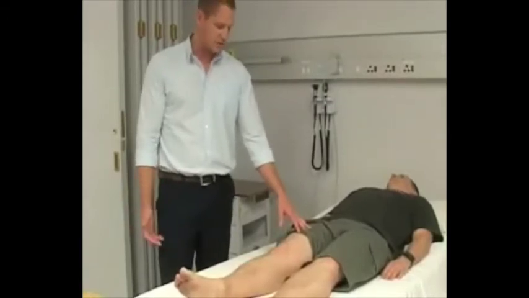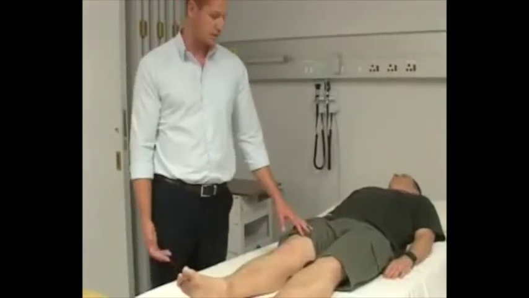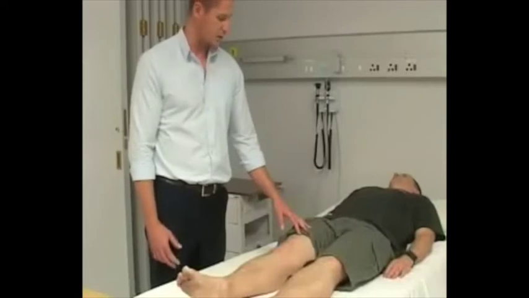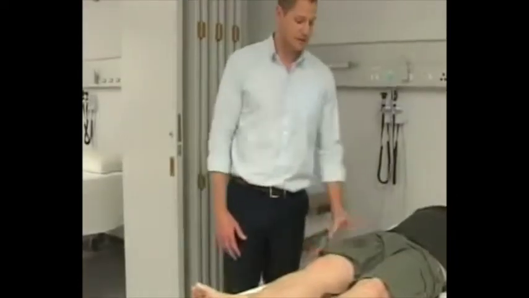Color changes, erythema. Underneath the skin, we have soft tissue, so the subcutaneous tissues. So when I look there, it's for any swelling. Again, you can see if there's any Baker cysts or effusions. Following that, we assess for range of motion.